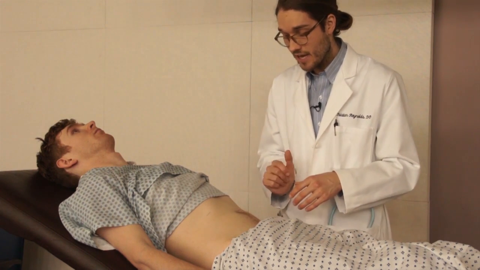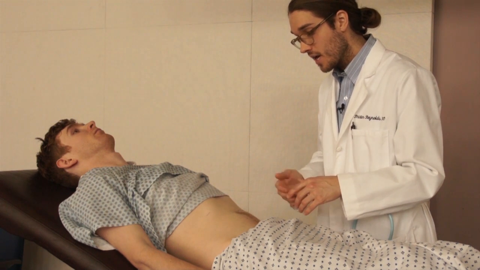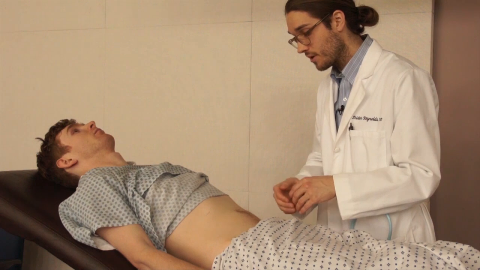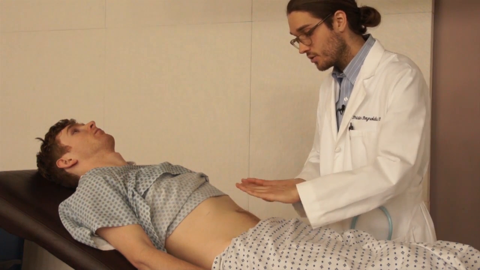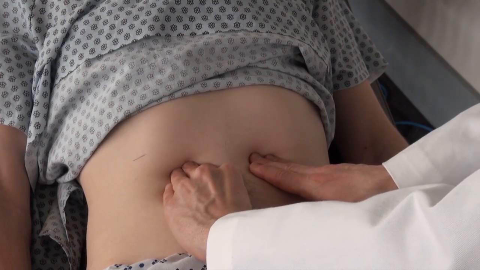The next thing I'm going to evaluate using palpation is the width of the abdominal aorta. I would have auscultated first to make sure there was no turbulent blood flow, as in a bruit, but now what I'm going to do is come in with both my hands laterally like this and try to see how wide it is.